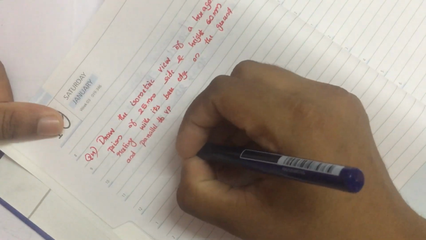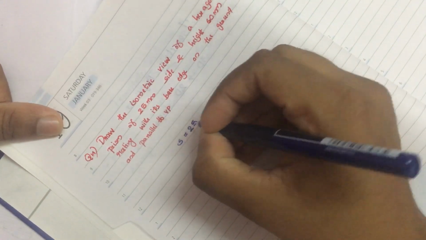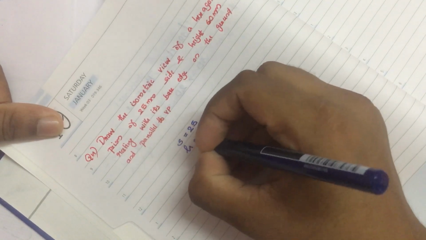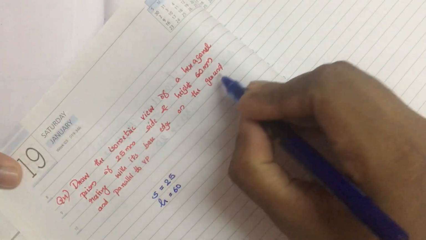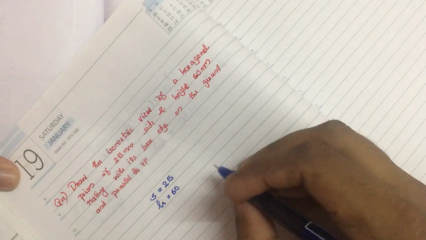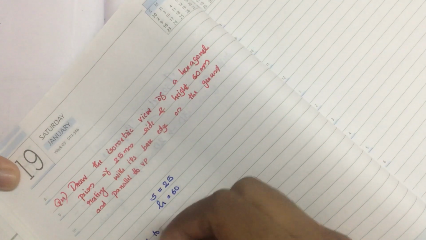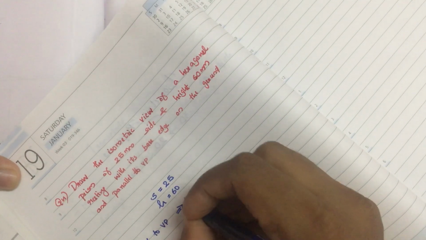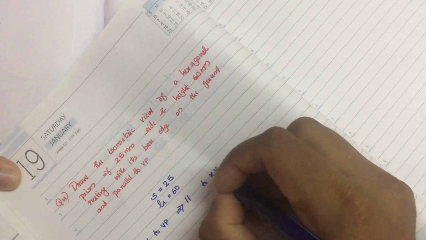So, from the question we understood that the side edge is 25 mm and the height is 60. The other thing given is that the base edge is on the ground and is parallel to VP. Parallel to VP implies it is parallel to the XY line.